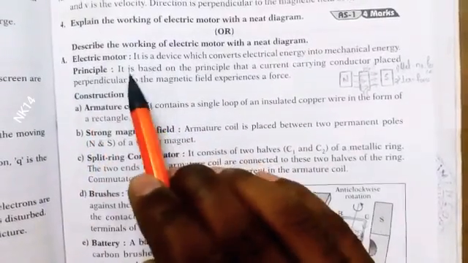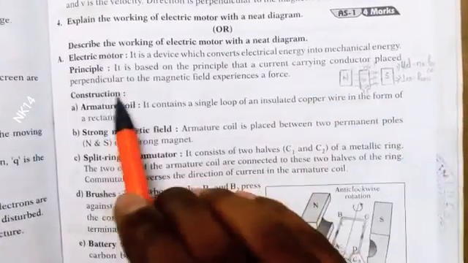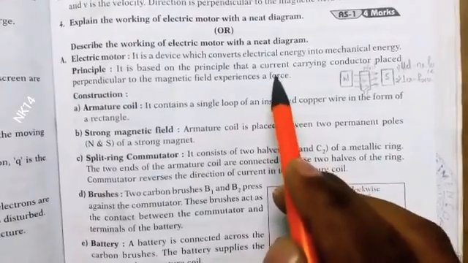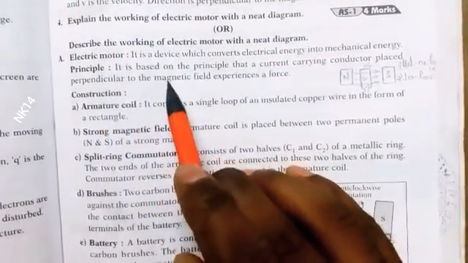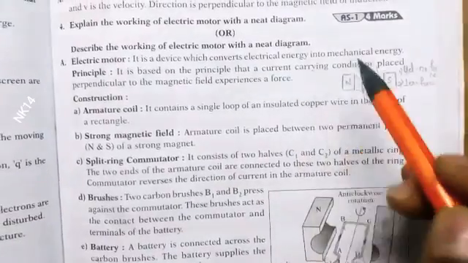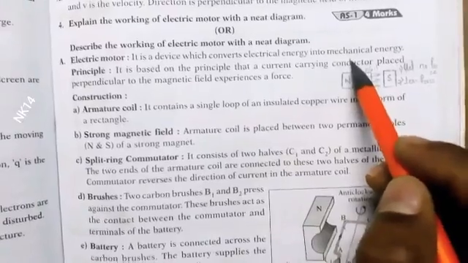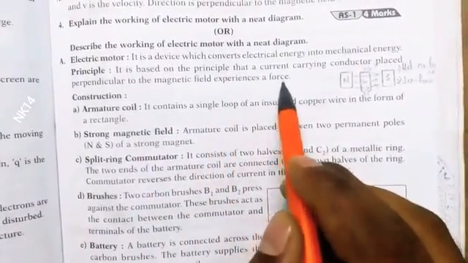Next, principle. It is based on the principle that a current carrying conductor placed perpendicular to the magnetic field experiences a force. According to this principle, whenever current is passing through a conductor, and the conductor is placed in a magnetic field, it experiences some force. So this is the diagram.